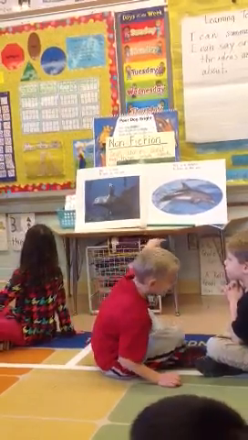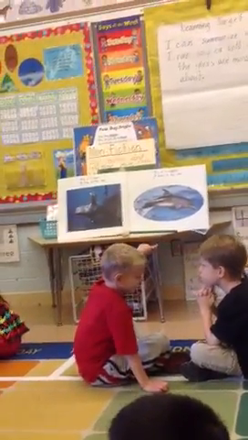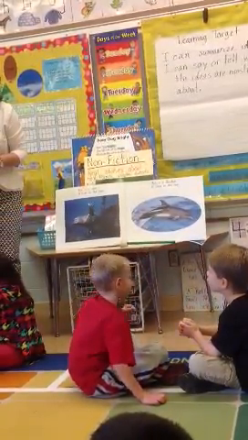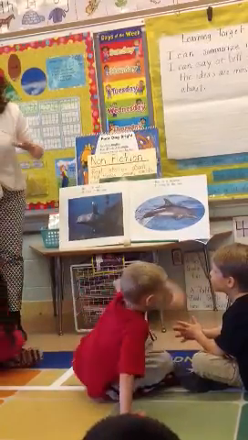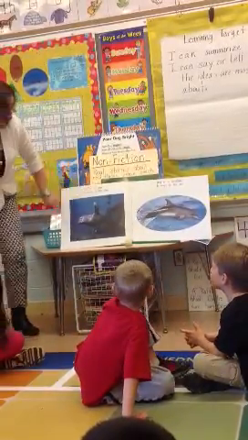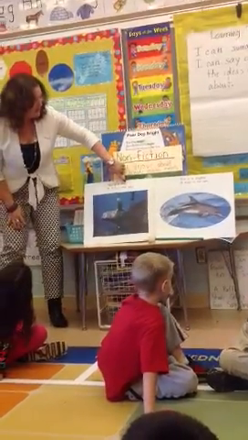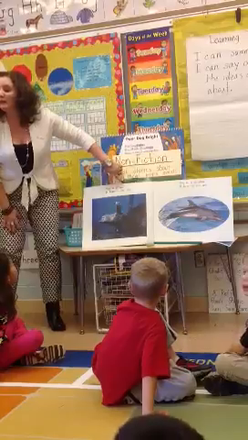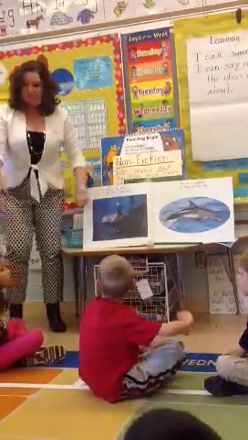Seal. It looks kind of like a couch, but it is a seal. Okay. Everybody tell their talk partner? On the count of 3, I want to hear what animal name you told your talk partner. You ready? 1, 2, 3. Seal. On this page, let's reread it. This is a seal. Girls only. This is a seal. Boys only. This is a seal. That's 1 animal.